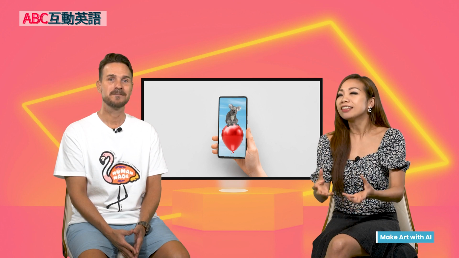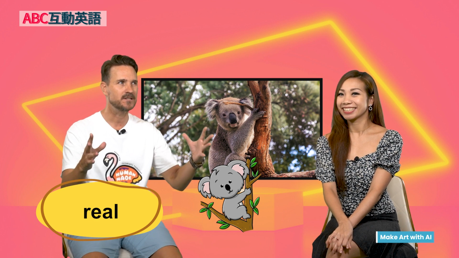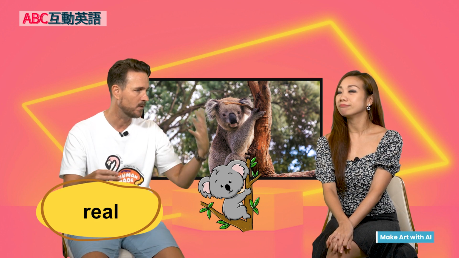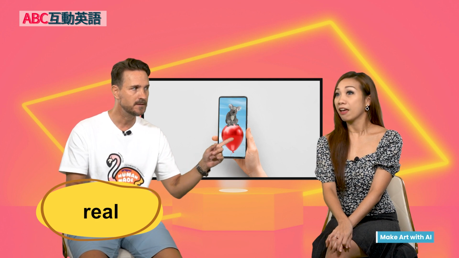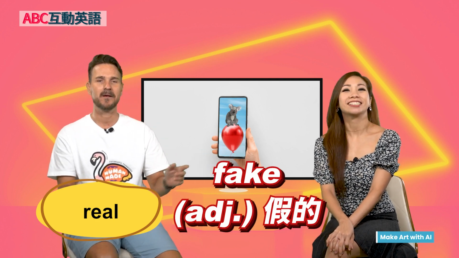Wow, so they're testing it out, right? And the pictures that they got, she noticed that the koalas looked really real. So what does that mean when I say that? If we say something is real, it means that it exists in the world, the physical world. You can touch it, smell it, see it, right? It's not just something that's in your mind or something you read in a story. It's real. That's right. And the opposite of real is fake.